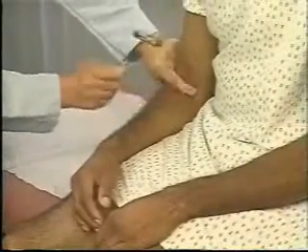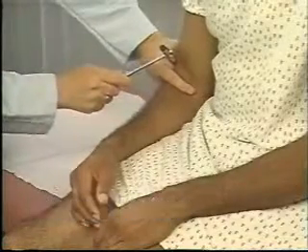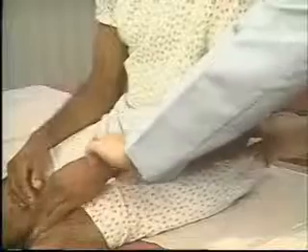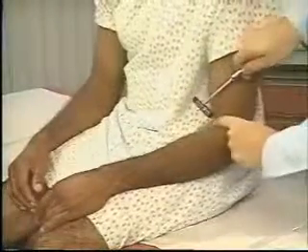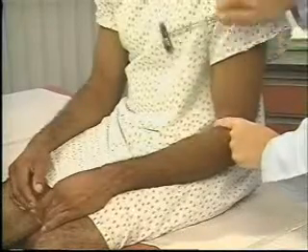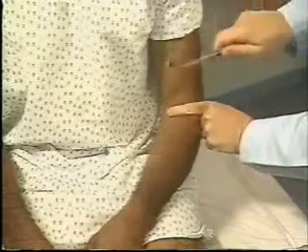Begin assessing deep tendon reflexes by testing the biceps reflex. To do this, the patient's arm must be relaxed, partially flexed at the elbow, and positioned with the palm down. To stretch the muscle, depress the biceps tendon with your thumb or index finger. Strike your thumb or finger briskly with the reflex hammer. You should feel the biceps muscle contract and see flexion of the forearm. Here you see a 2+ response.